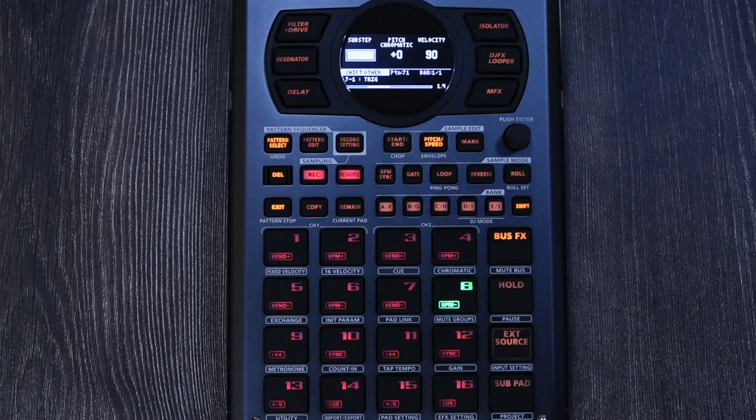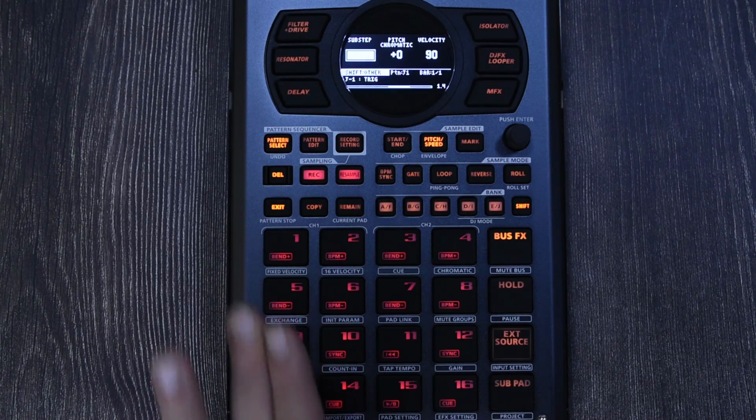I'm going to press rec. And now this will just go like a normal step sequencer, and the only thing you need to do is add these steps.